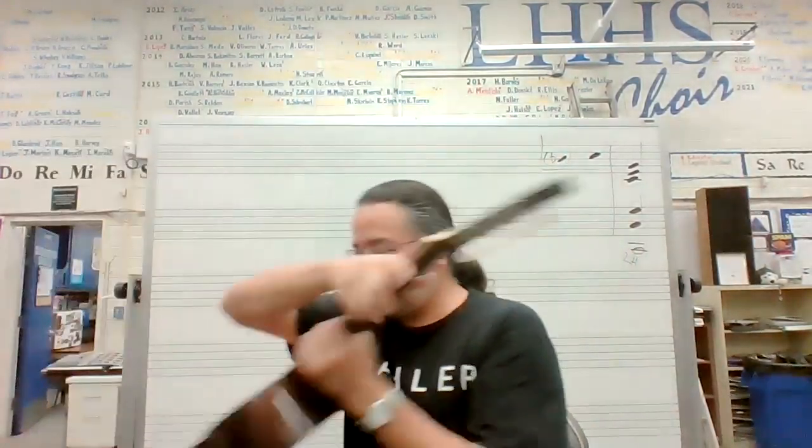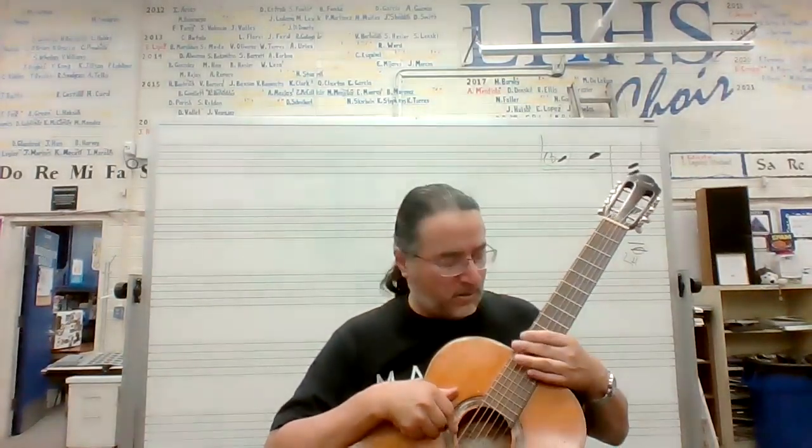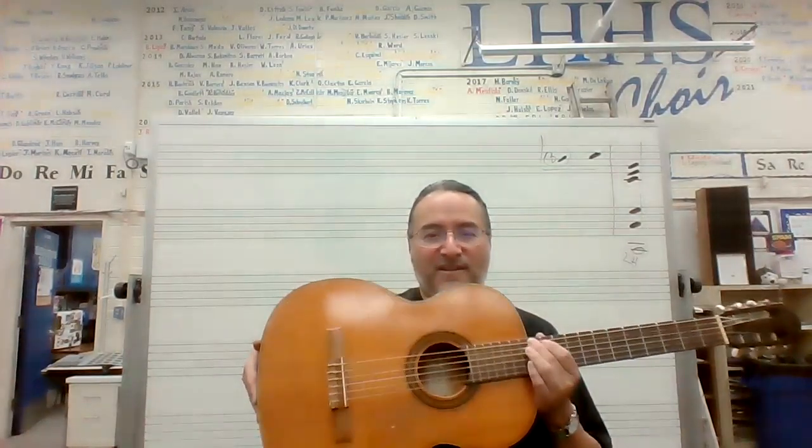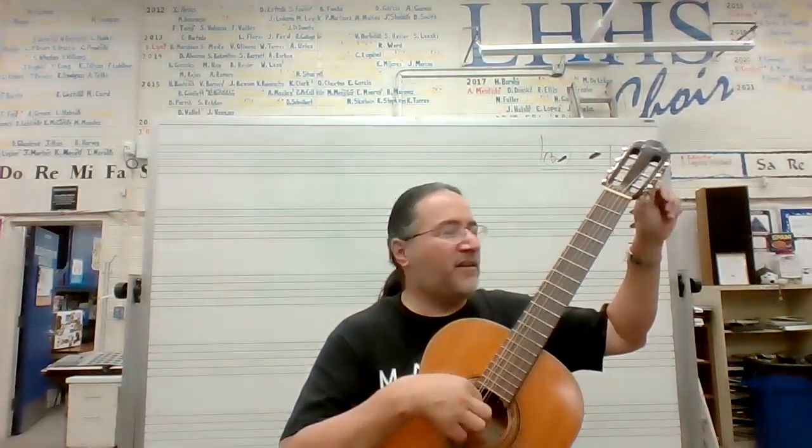All right, let's look at the strings. Let's just take our E string. What happens if I divide the string in half? I get the octave. This is what guitar players call playing harmonics, right? Or harp players too. Notice the string is now divided in half, right? So any of these are going to be the octaves of these.